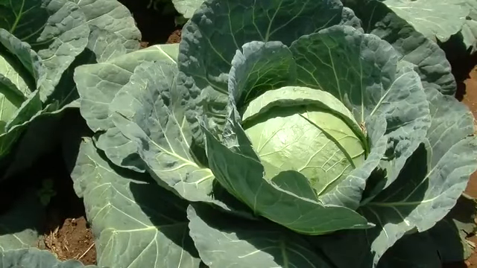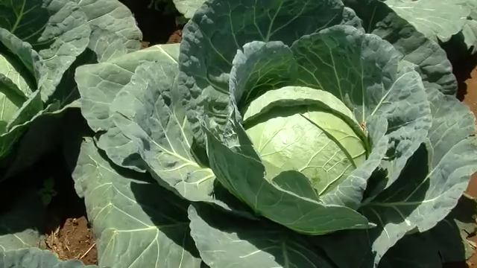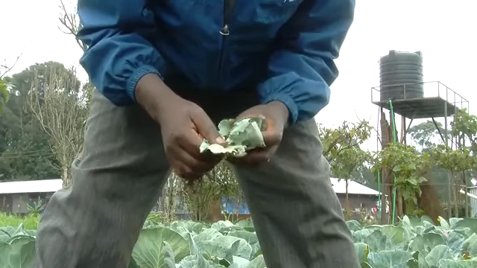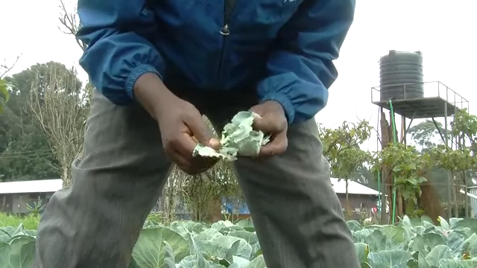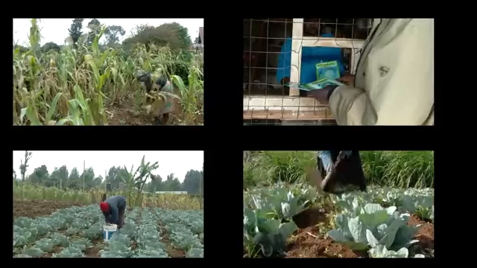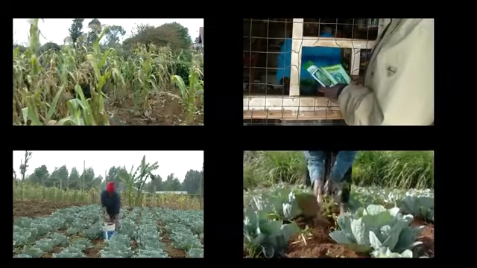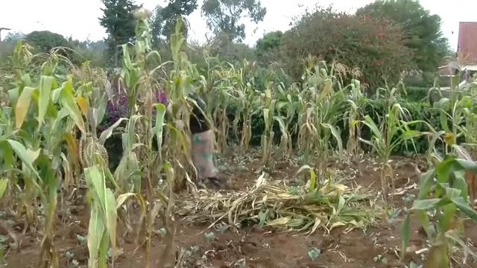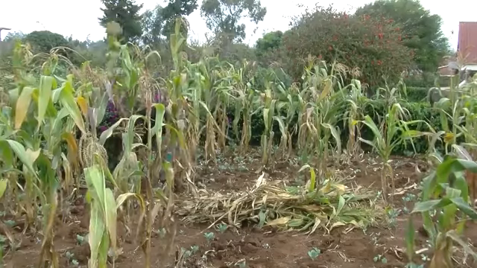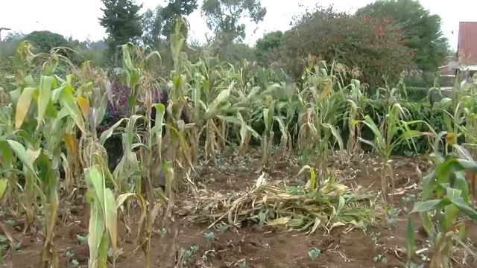Now, let us summarize what we have learned. Black rot causes cabbage plants to rot and die prematurely. A single method is not enough to control black rot, so always combine different methods. After growing cabbages, grow another crop like maize or beans in that field.